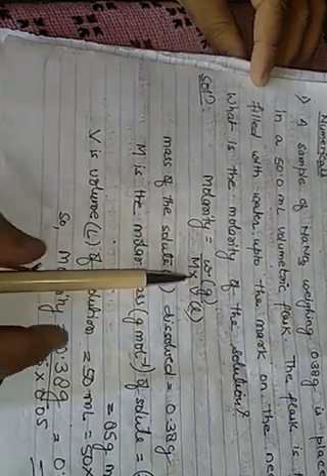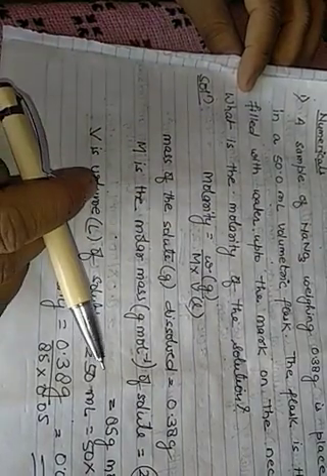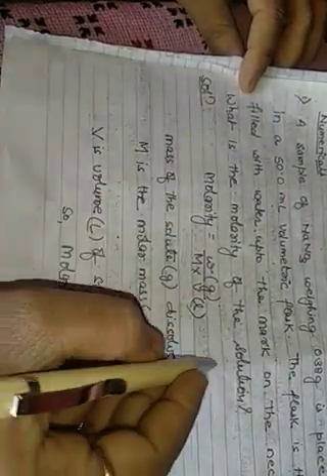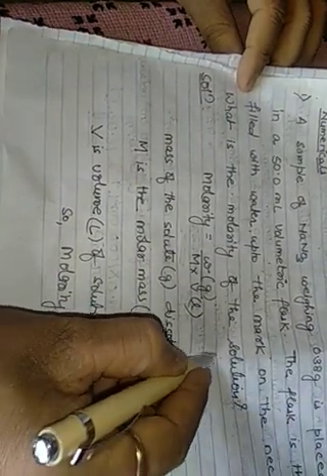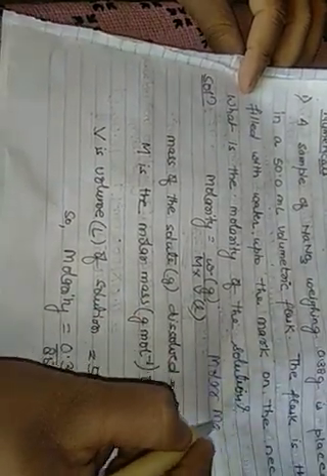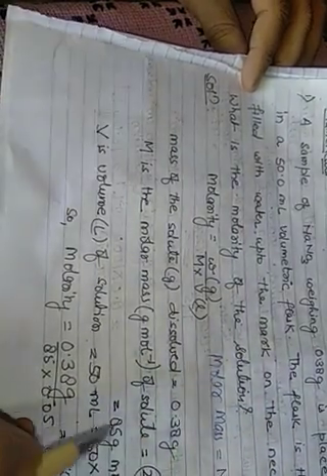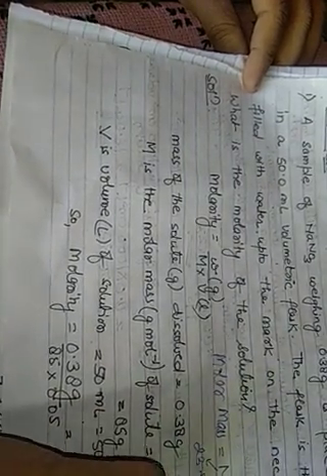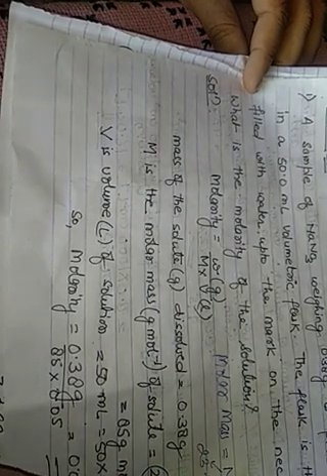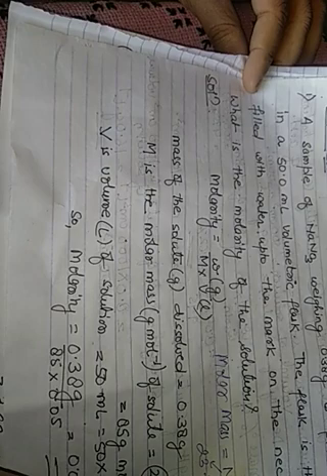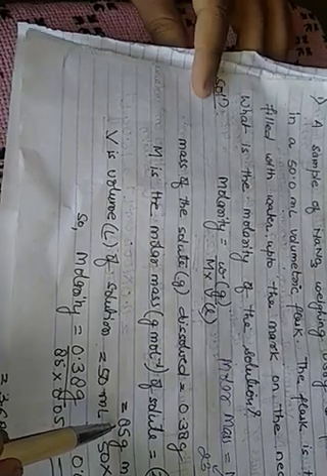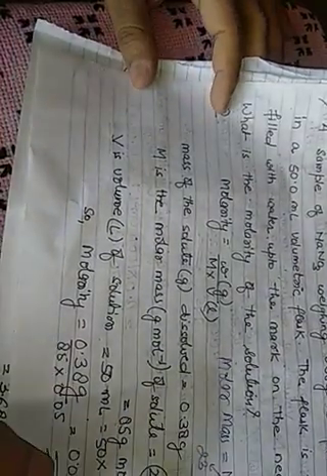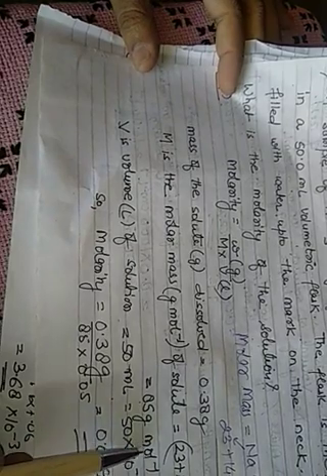So how to calculate the molar mass? This we have learnt in class 9, but I will repeat it once again. So molar mass of NaNO3: the atomic weight of sodium is 23, the atomic weight of nitrogen is 14, and the atomic weight of oxygen is 16, and we have 3 atoms of oxygen, so we multiply by 3. On adding, we get the value 85 gram mole inverse.